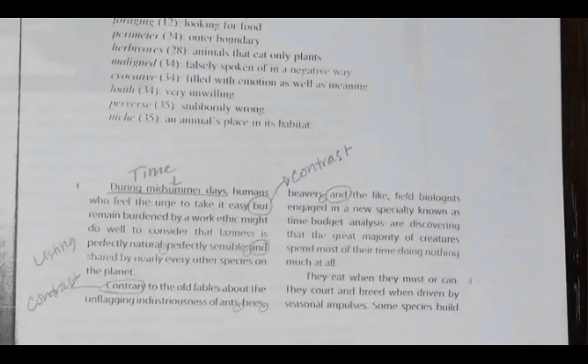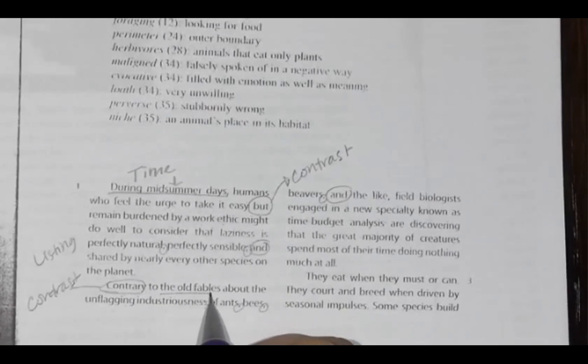What are they contrasting? What two things? Can you tell? Contrary to the old fables, right? And do you know what those old fables are? Do you know what they're referencing here?